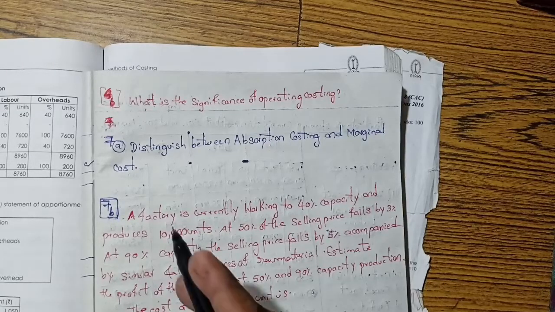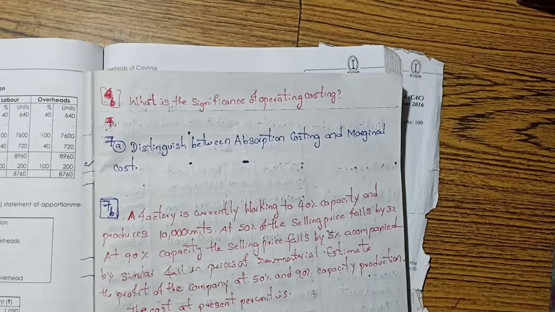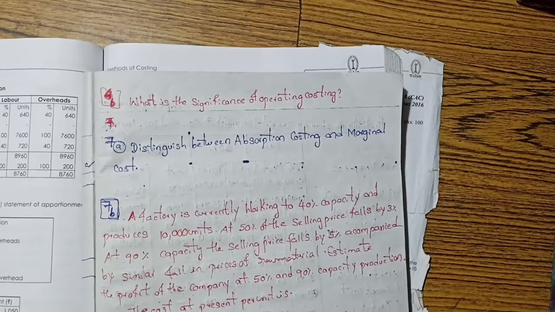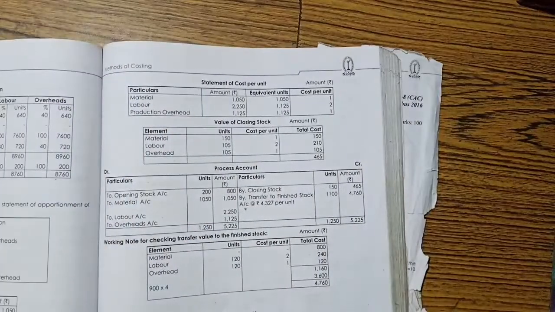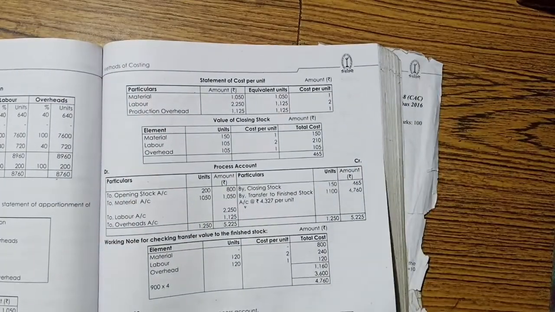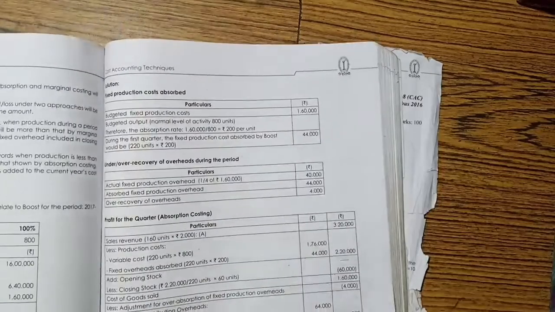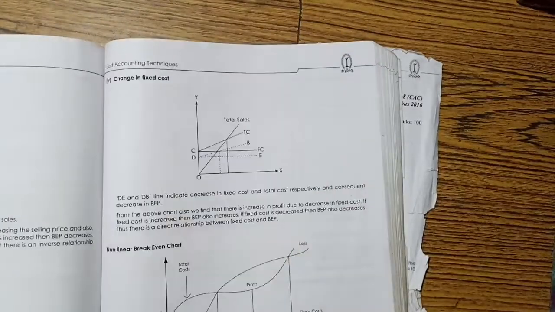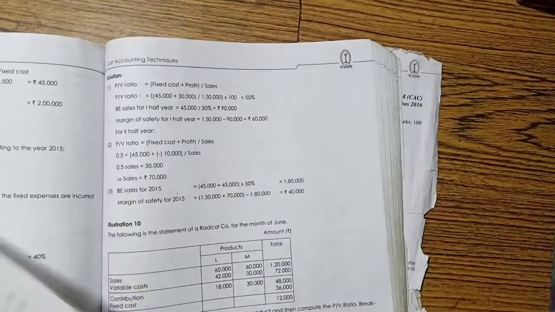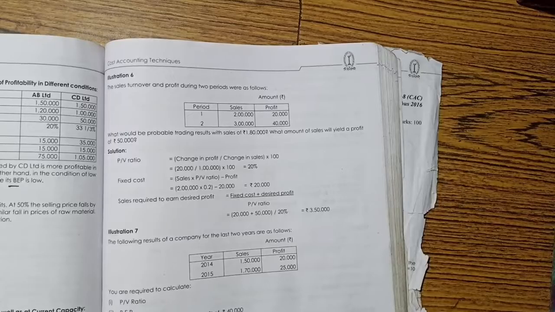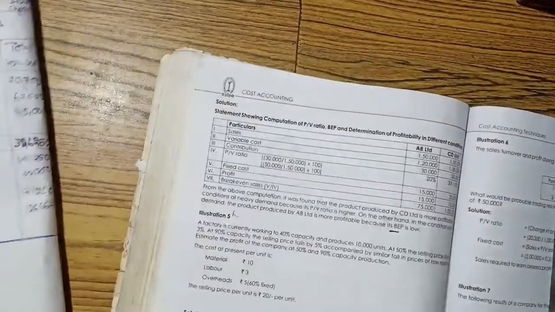Next, 7th B question: a factory is currently working at 40% capacity. This is also given in the institute material. So I will show you here. Question number 5, illustration number 15.